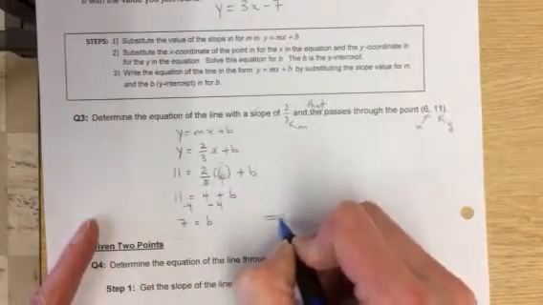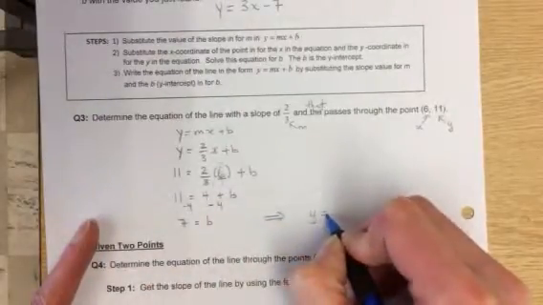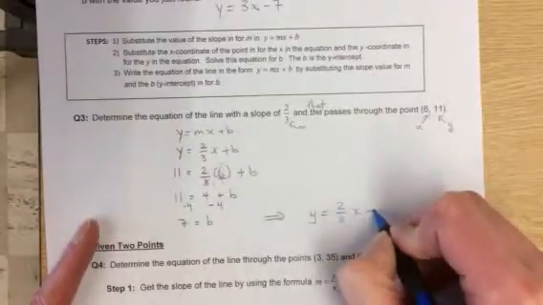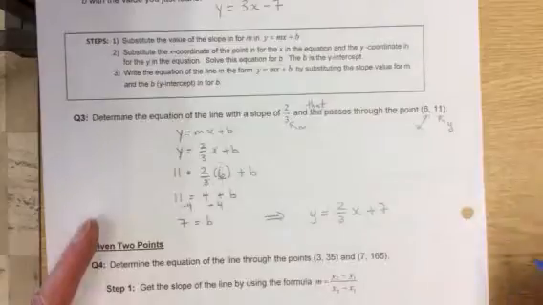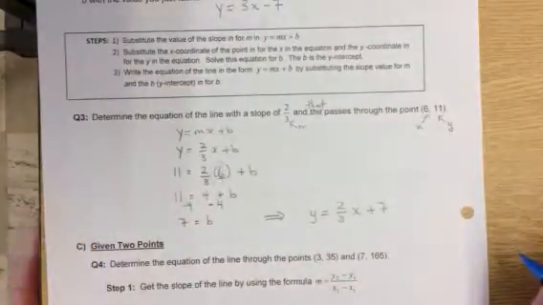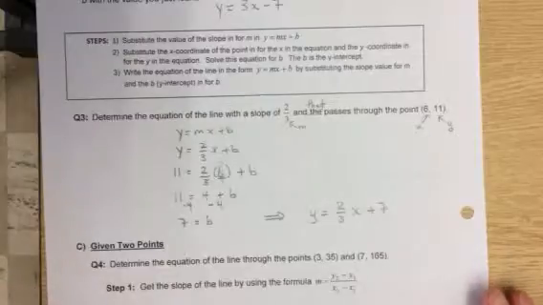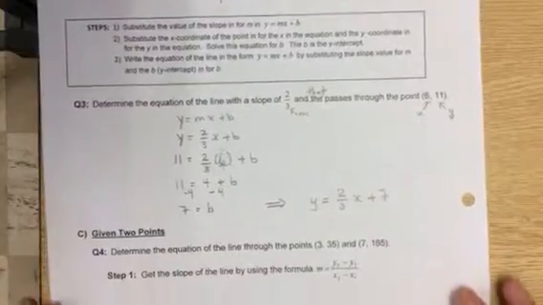So my equation will be y equals, the m goes in, the x and y stay, and we have plus 7, the y-intercept. Okay, so that's how we get the line when we have a slope and a point.